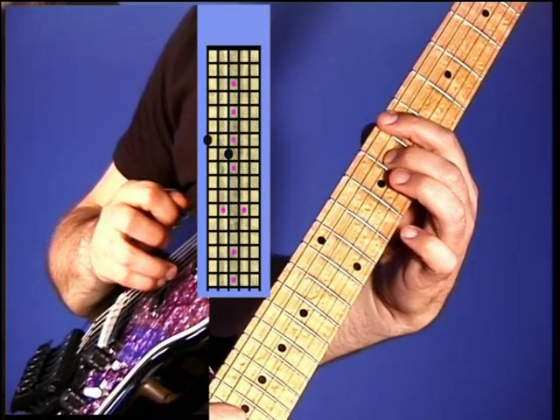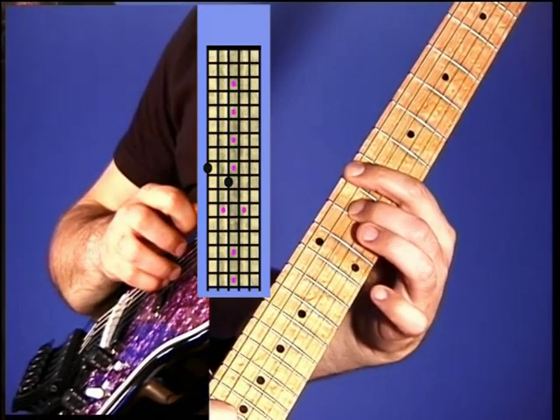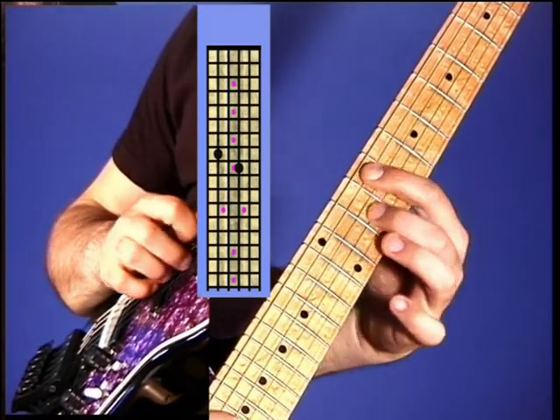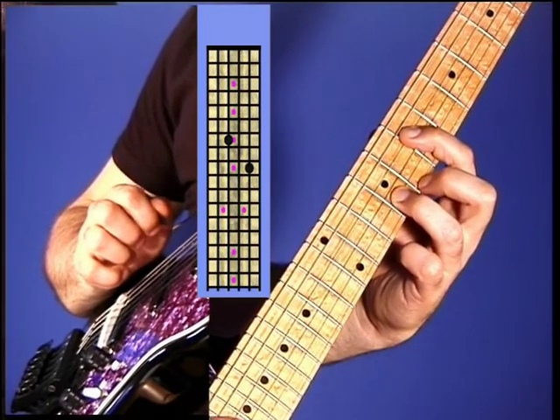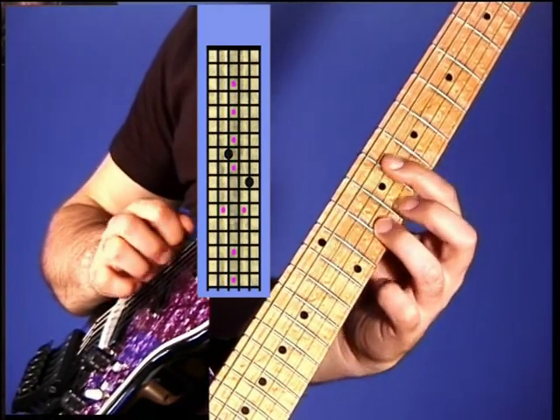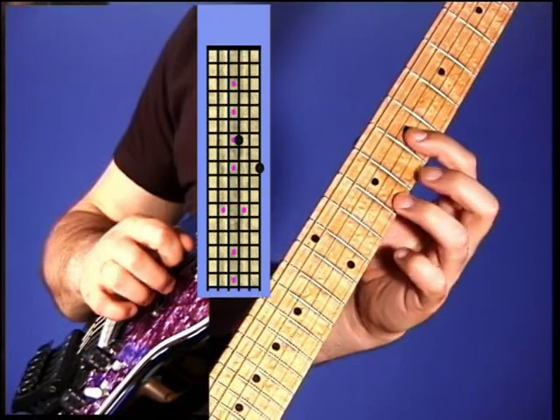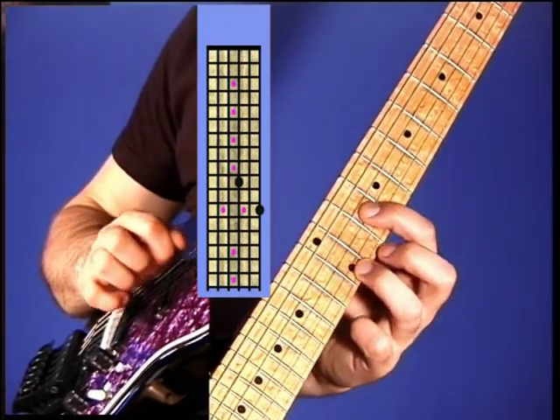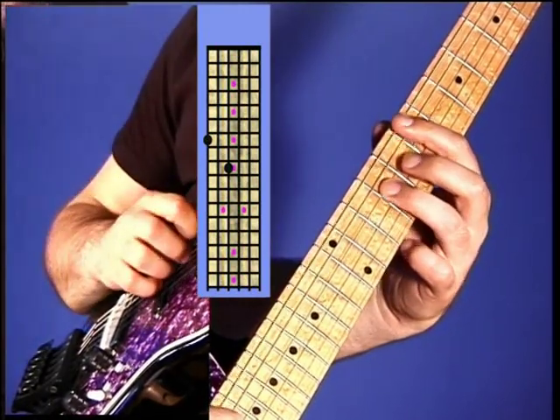This is the sixth and the fourth string, seventh, fifth and the third string, seventh, and then it changes because of the 2-3 idiosyncrasy. This is a seventh between the second and the fourth string, and this is a seventh between the first and the third string. Seventh.